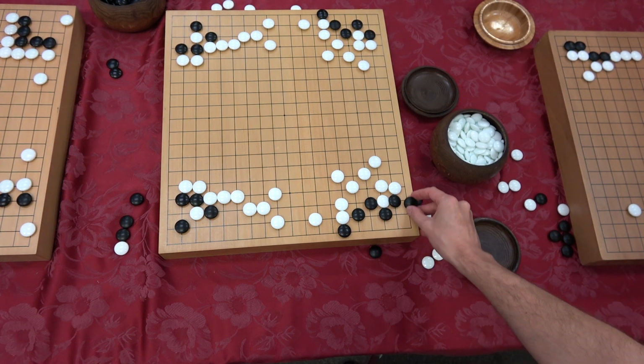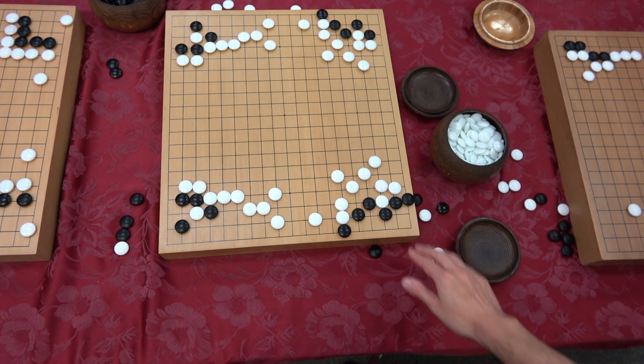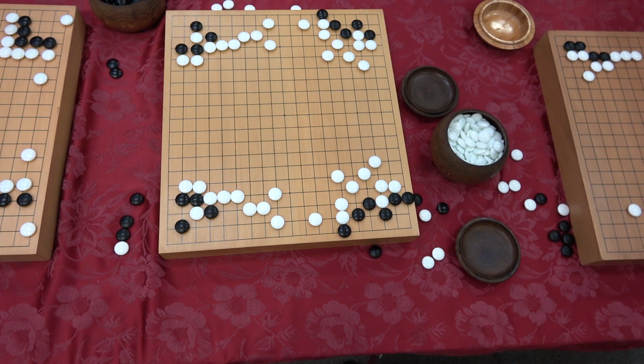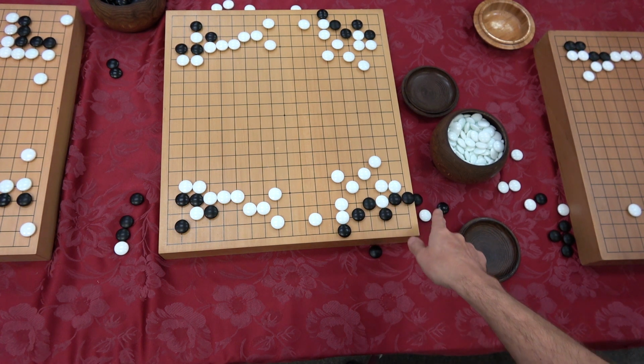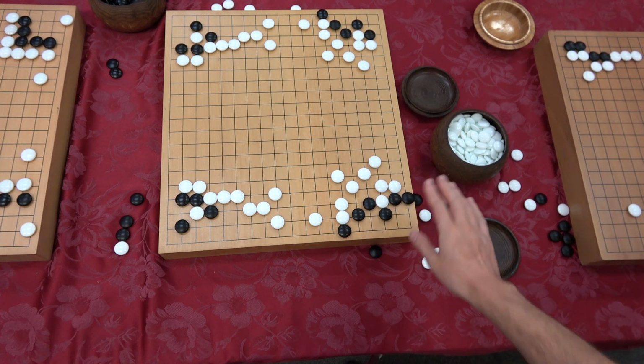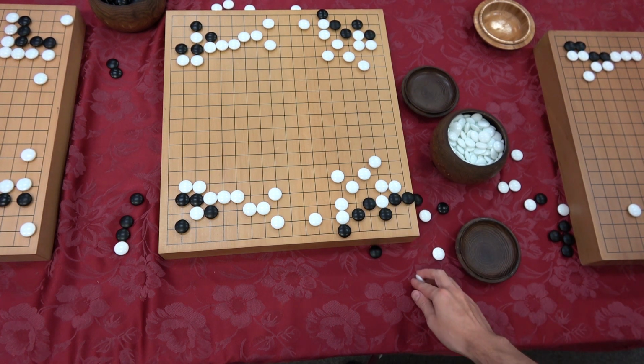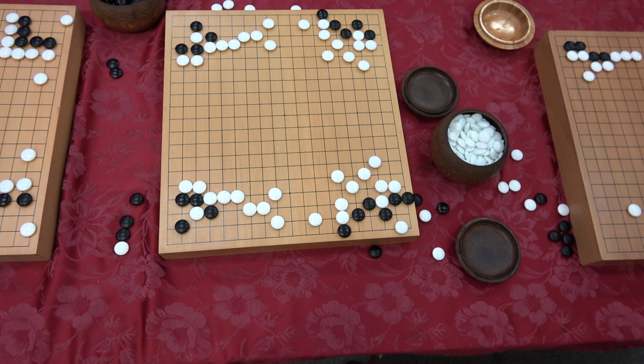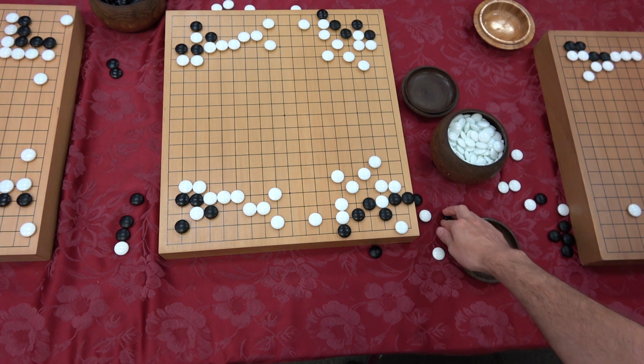So that's not an answer. This, however, is an answer. And this is actually a very common tesuji in corner shapes, where you just descend. You don't connect, you don't come out, you just descend. And white's most natural move is here. But in this case, it doesn't work, because where does black play?